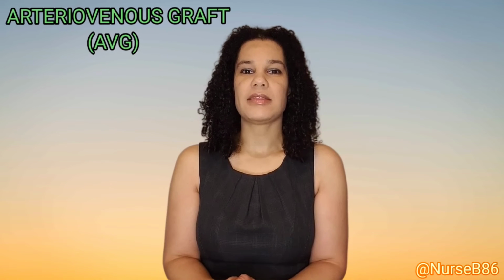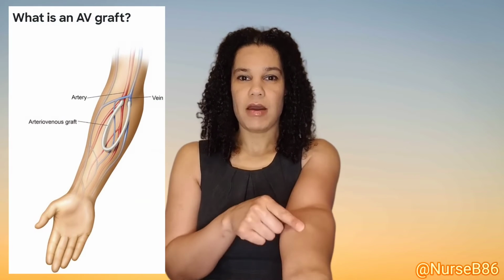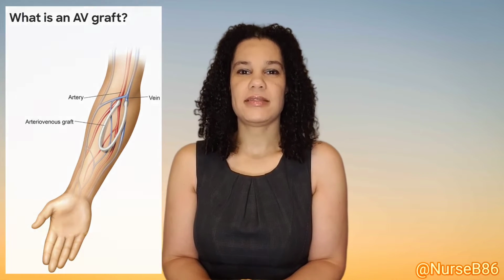Second type is the arteriovenous graft or AVG. This also connects the vein to the artery in the arm or the leg by placing a hollow and synthetic tube. One end of the tube will be connected to the artery and the other to the vein. This provides a flow rate of blood suitable for dialysis.